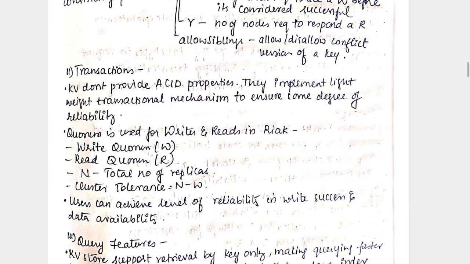Next, moving on, we have transactions. Under transactions, we know key value stores don't provide the ACID properties like atomicity, consistency, isolation, durability, which are guaranteed in traditional database management systems. But then these key value stores have an alternative. This alternative is a lightweight transactional method to ensure some degree of reliability. So we'll look into them.